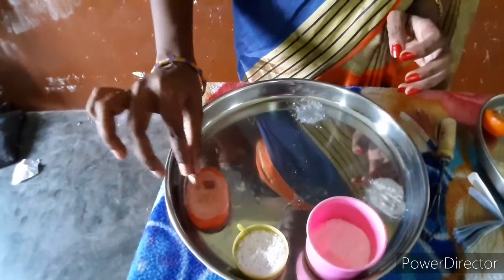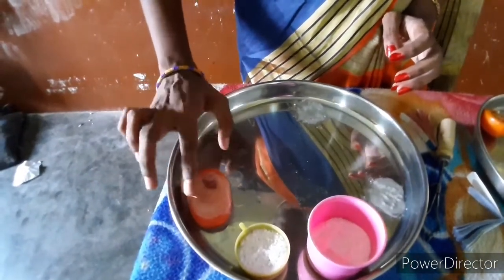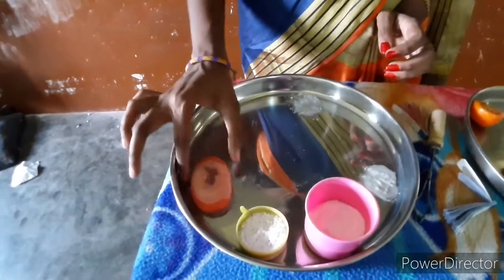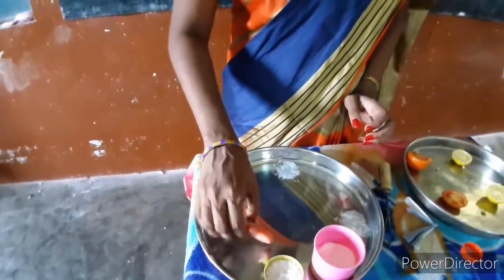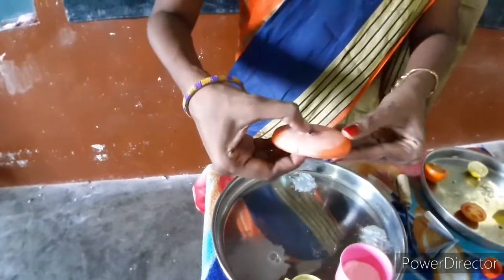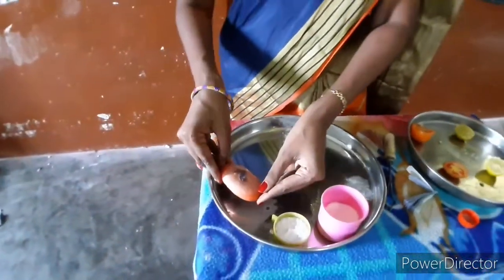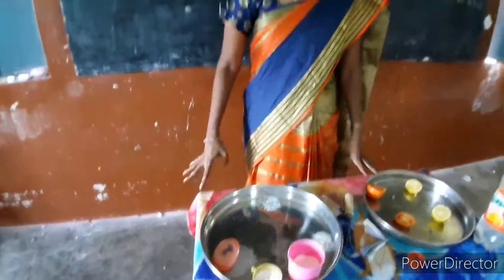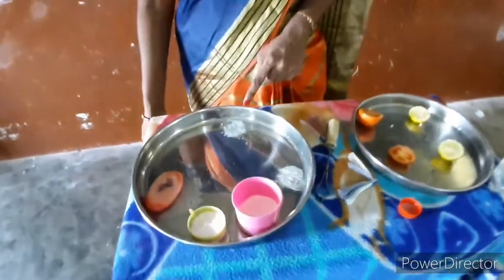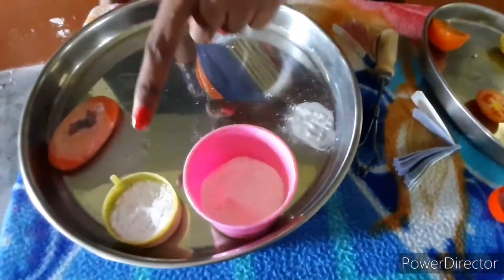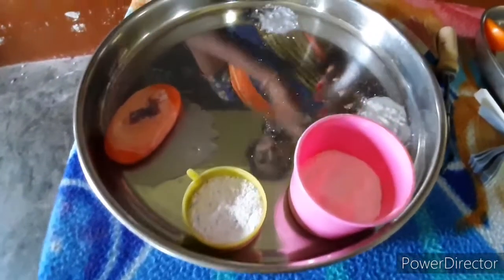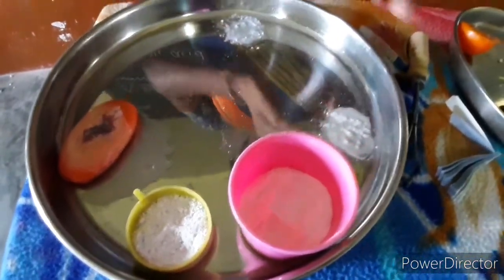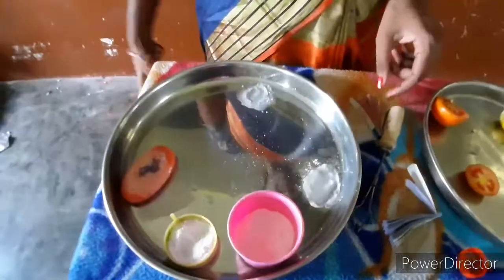So children, you will observe here almost it turns into blue color. Next, here already I mixed the washing soda and baking soda to water.